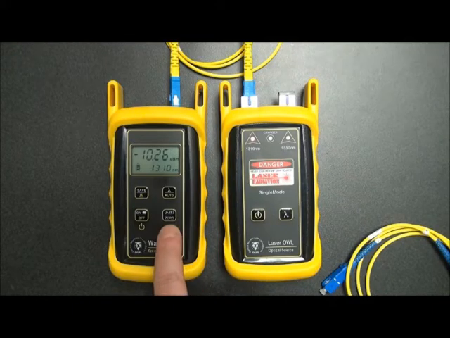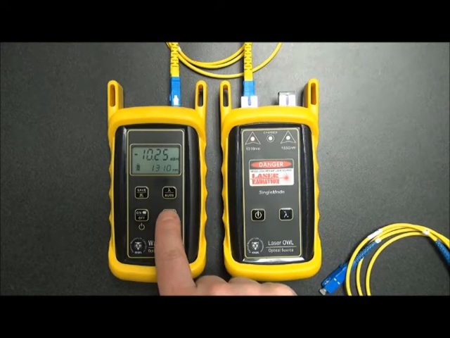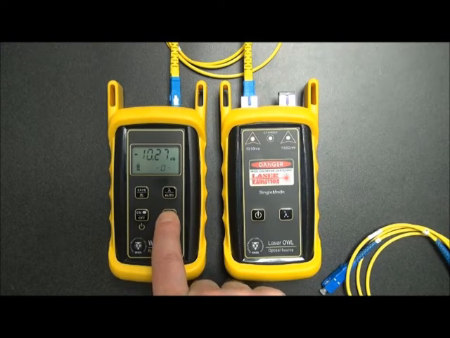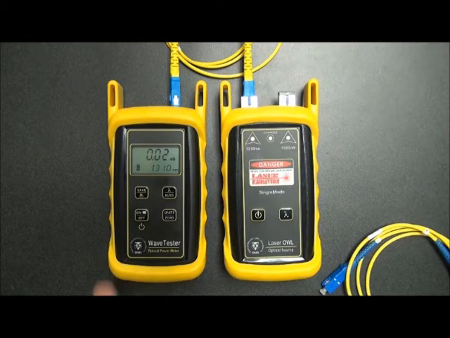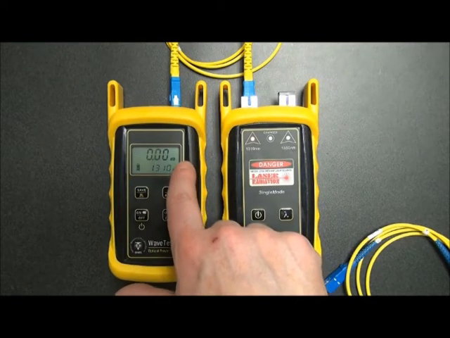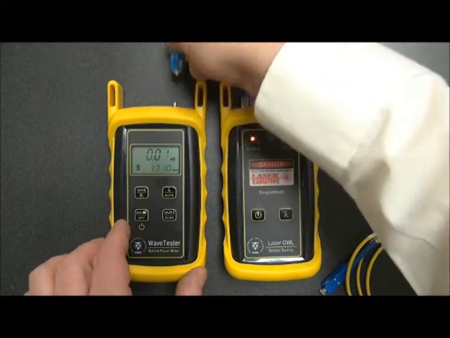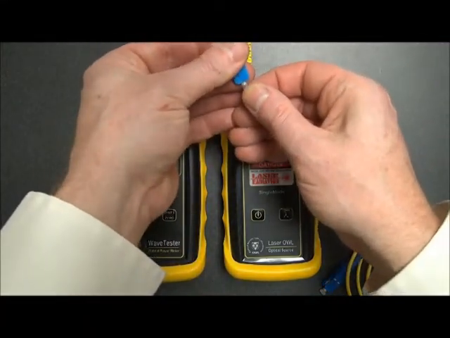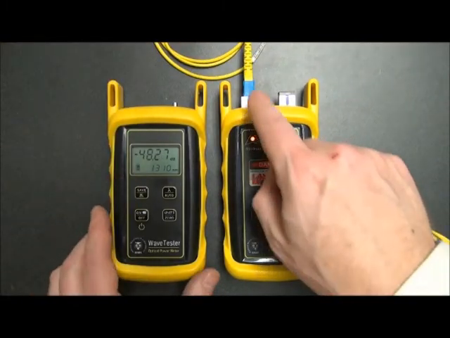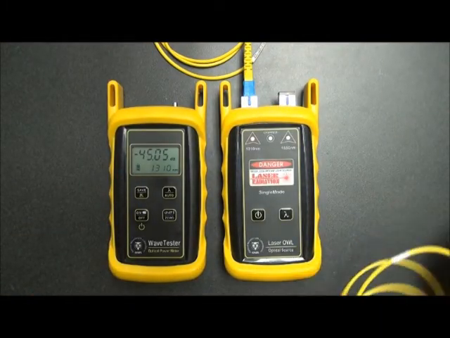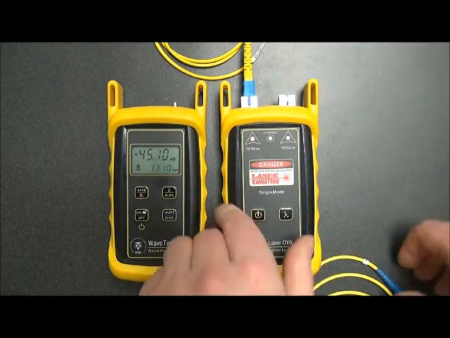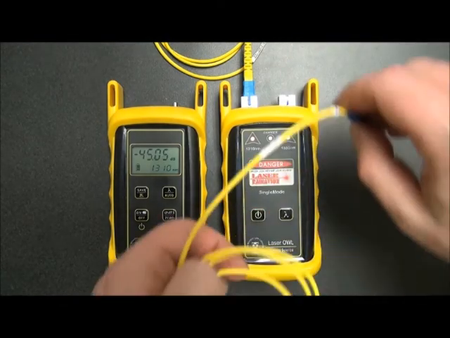So to do that, we simply press and hold the unit's 0 button here, and it zeroes out the power meter. And as you can see, we have a dB reading now. Okay, so our reference level is hovering around 0 dB. dB is what you use to measure loss. So we've got 1310 nanometer wavelength zeroed out. So let's just take the patch cable out of the power meter, but we'll leave the patch cable attached to 1310. We will connect our last patch cable to the 1550 port to check that patch cable and to zero it out at 1550.